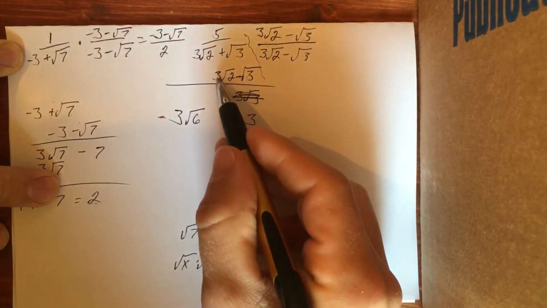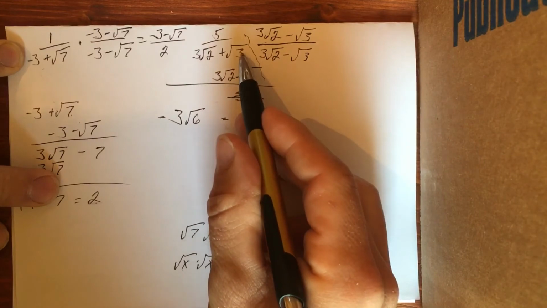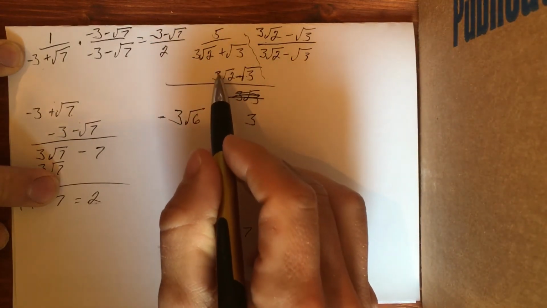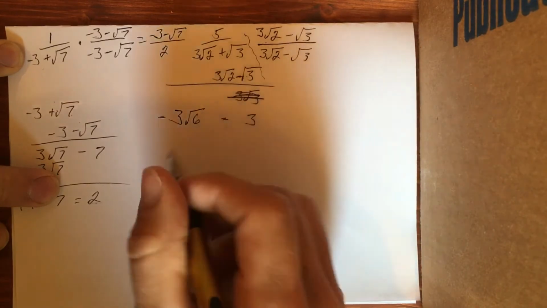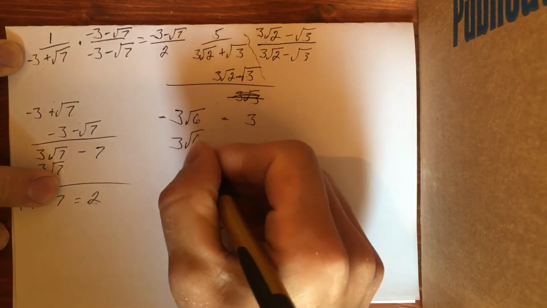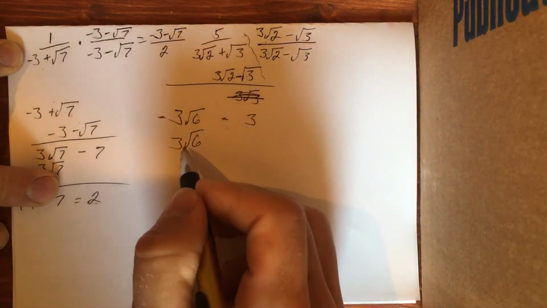Now, 3 the square root of 2 times negative the square root of 3. Here again, let's multiply the coefficients, which gives 3. And 2 times 3 is square root of 6, so that's negative 3 square root of 6, which nicely cancels the other one out.